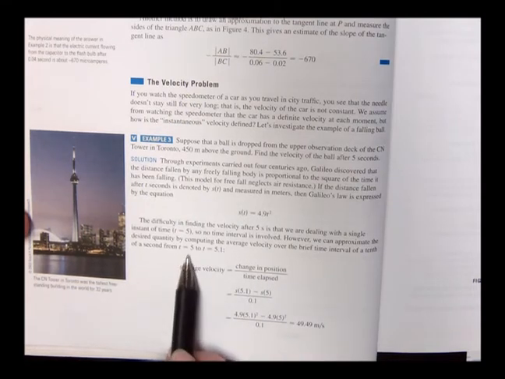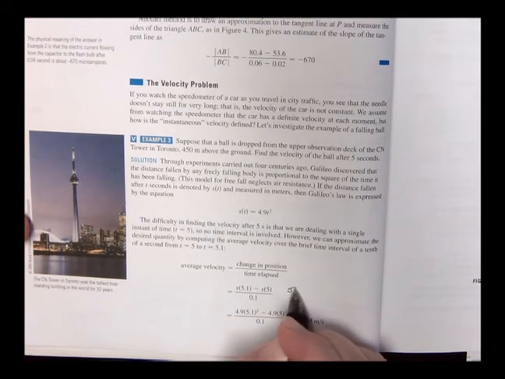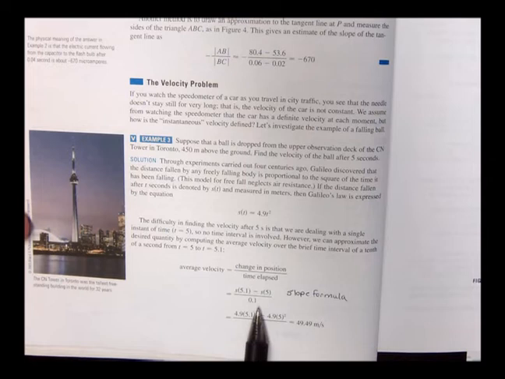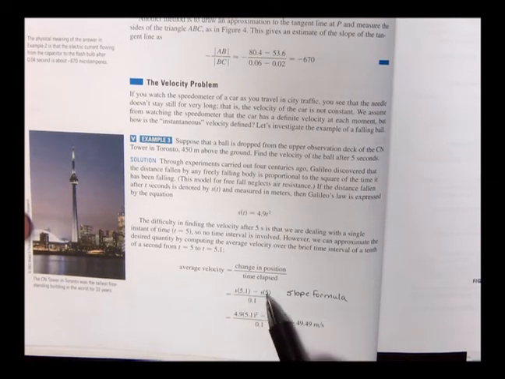Like I said, it is just like the slope formula. So I'll put these values into my equation, and when I do that, I will get 49.49 meters per second.